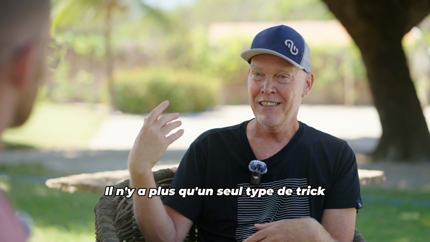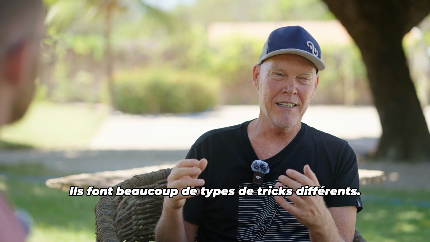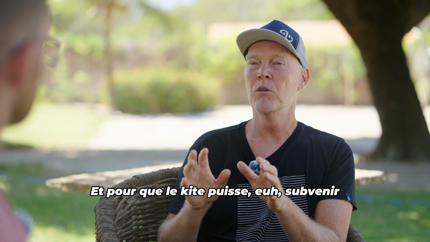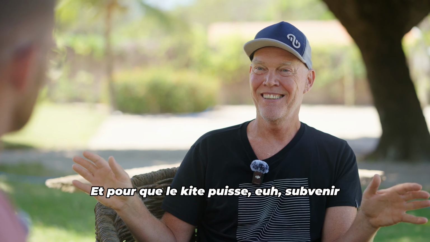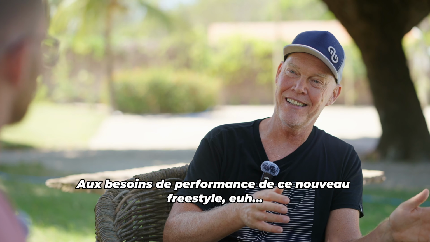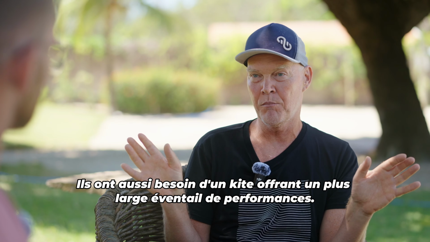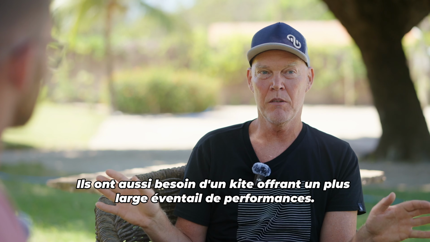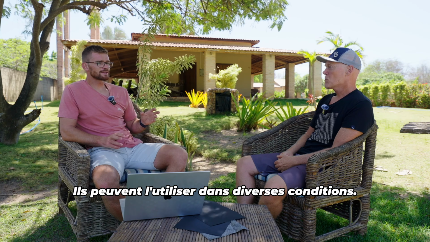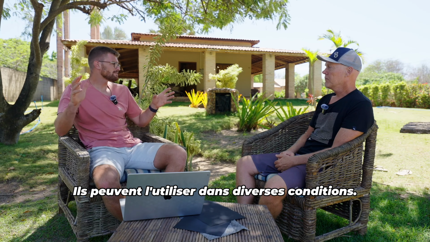It's not only a certain type of trick, they're doing a lot of different types of tricks, and in order for the kite to be able to supply this performance character for this new freestyle performance, they also need a kite that provides a broader performance spectrum. So they could use it in a wide variety of conditions.